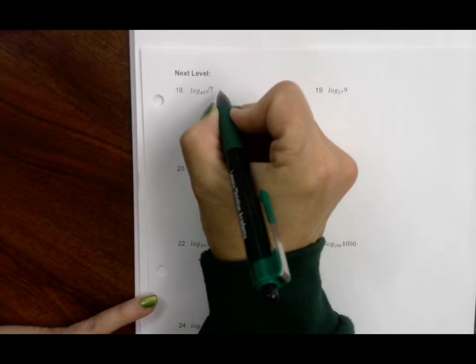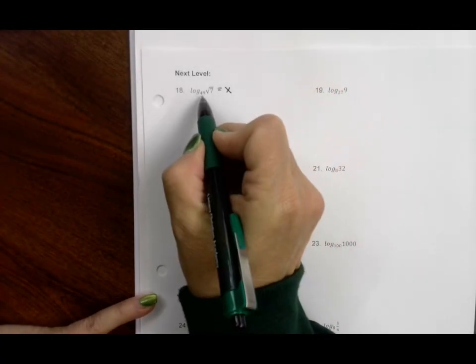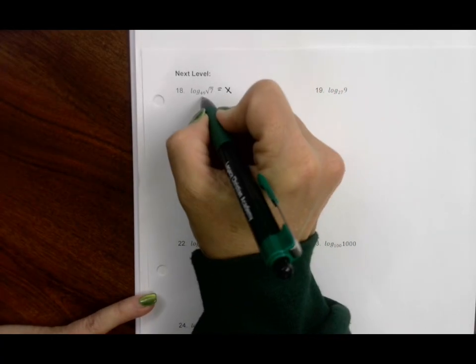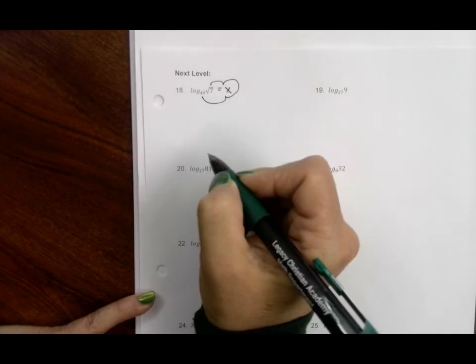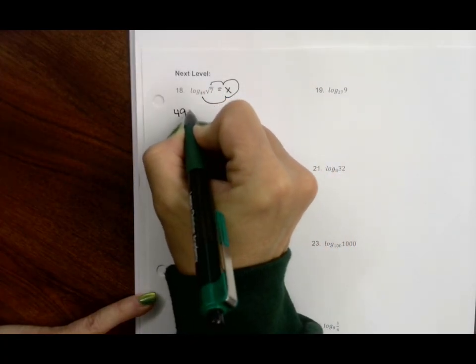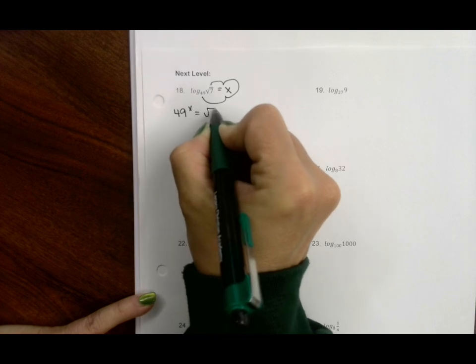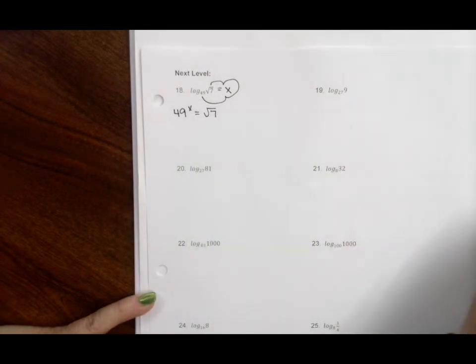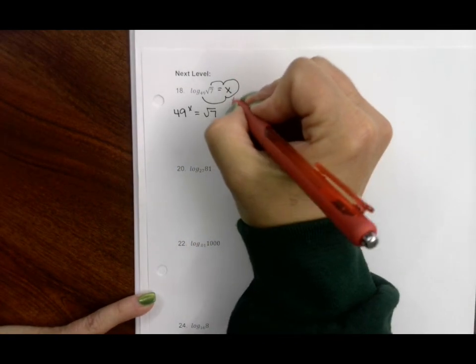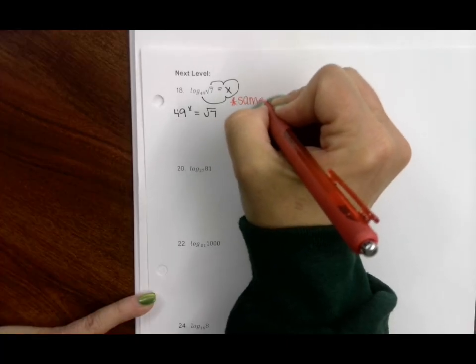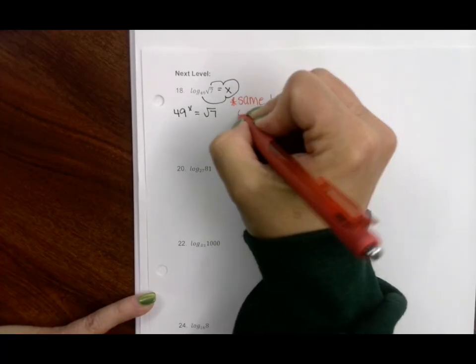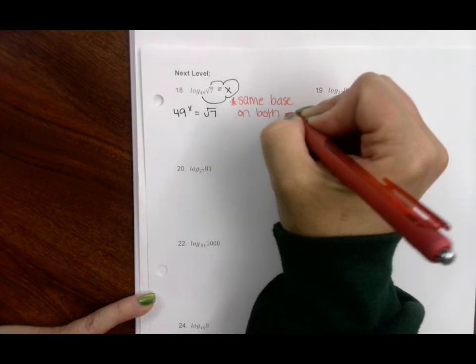All right, so now we're going to do these problems, and these problems are called next level. So this is kind of the next level of what we're going to look at here. And with this, we're going to want to popcorn this. So I have this 49 and x. So 49 to the x equals the square root of 7. So if I write this, 49 to the x equals the square root of 7. Now the goal here on all of this is we have to have the same base on both sides.